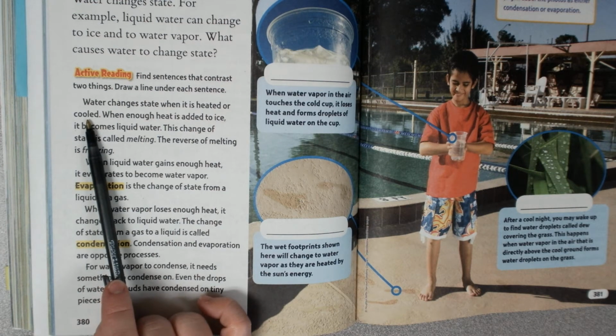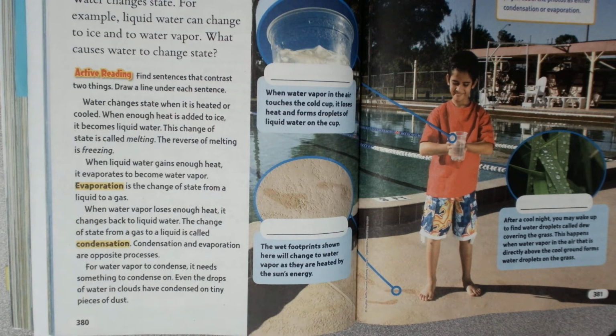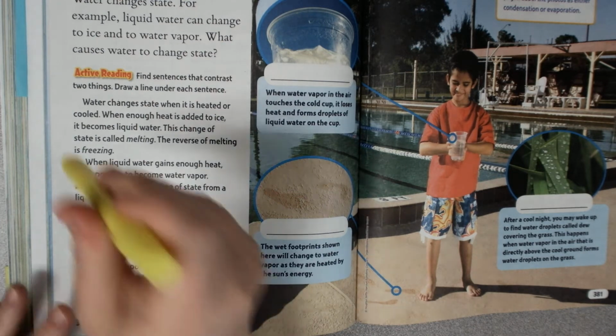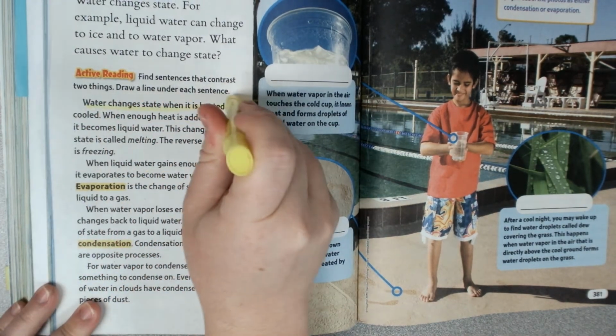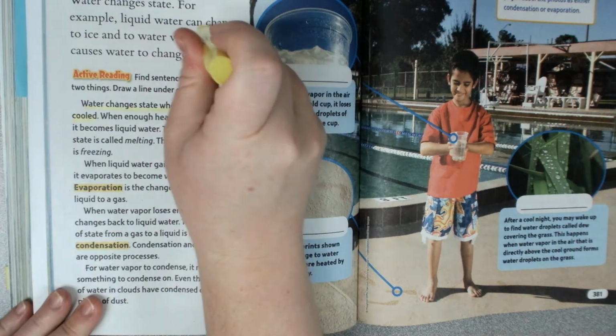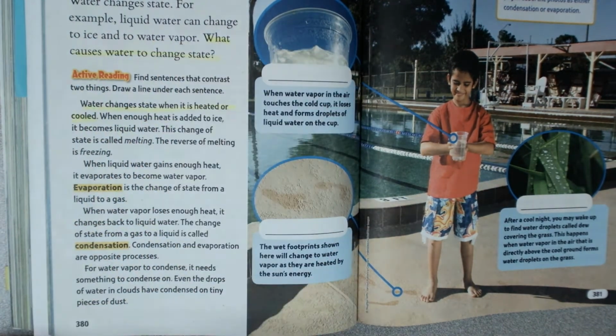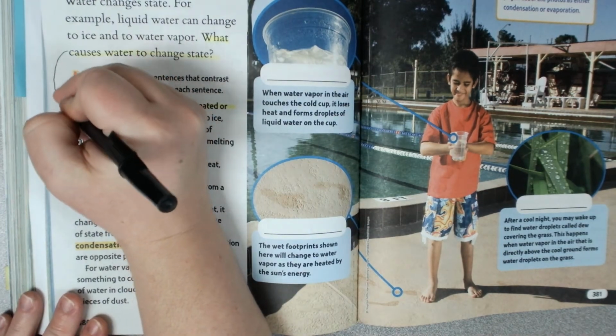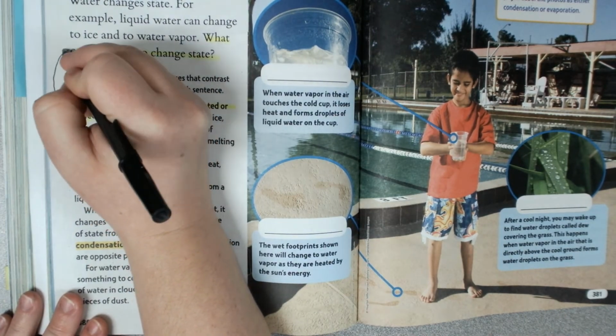Guys, I would highlight that because here it says water changes states when it is heated or cooled. That corresponds with my question, what causes water to change states? Well, when it is heated or cooled. These things go together.